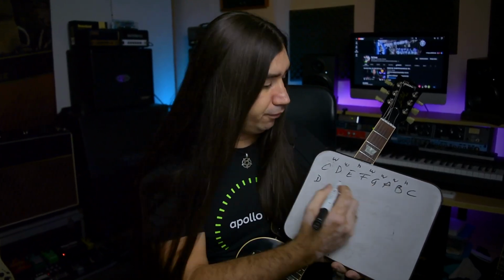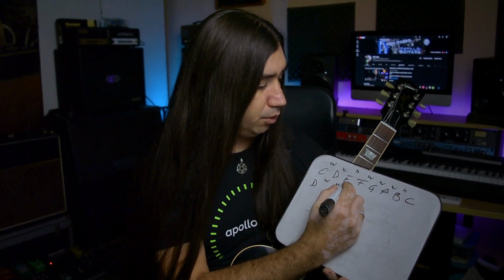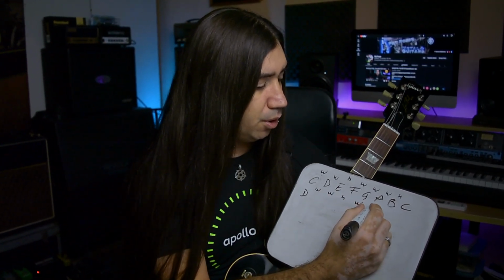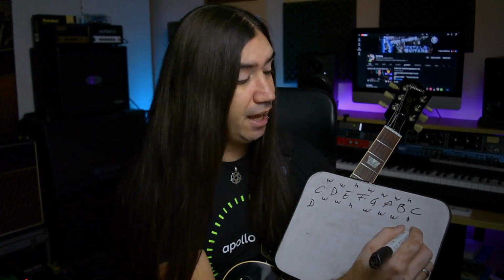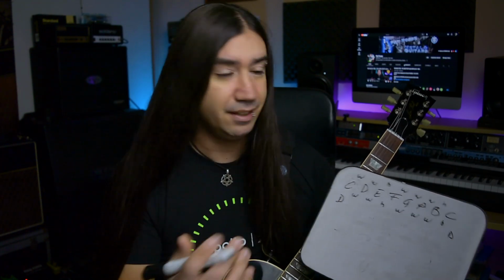So now check this out. Let's start it out on D. So we start out on D and then we punch in the formula. So we have whole, whole, half, whole, whole, whole, and half. We know that it starts on D, then it should end on D if we do it all right. And what we've got to do is just punch it in.